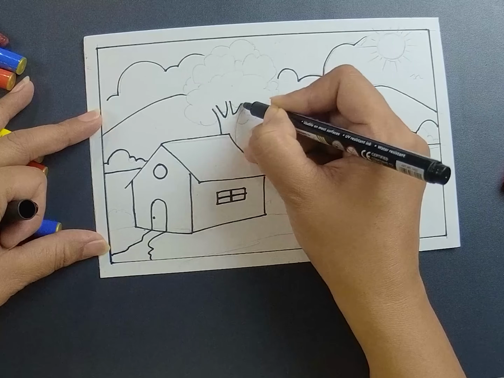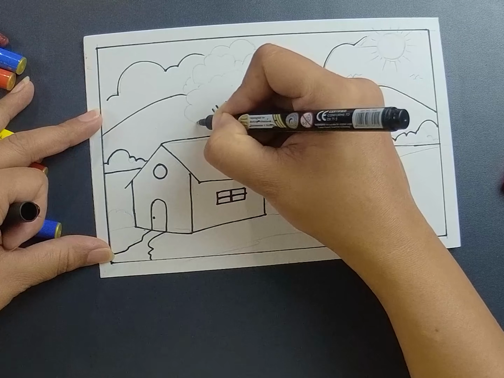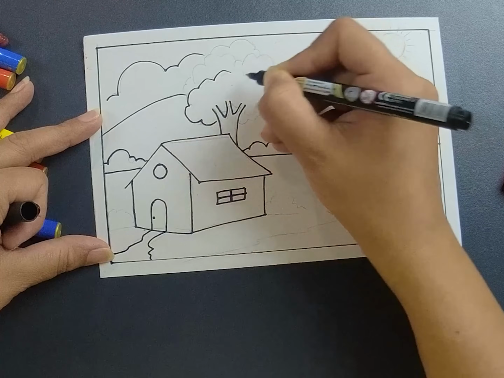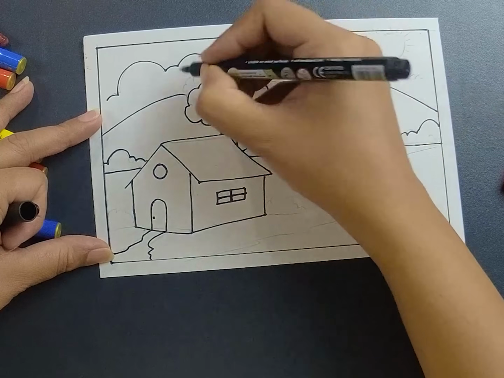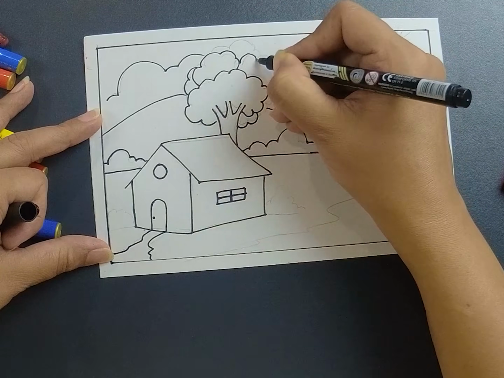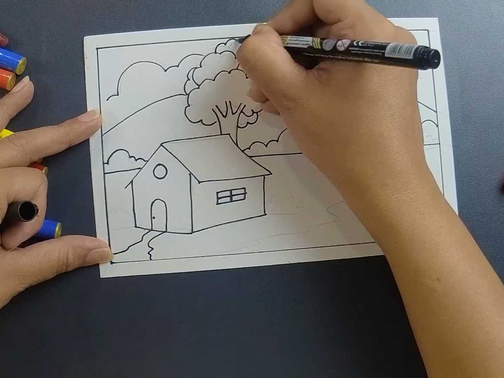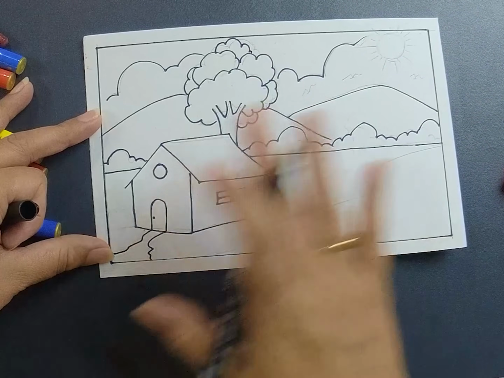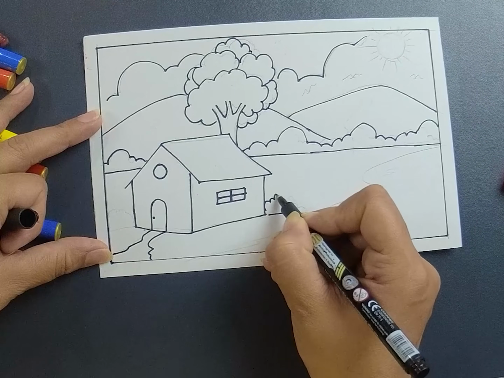Okay, to start with it, I'm just making a scene. You have to first of all create a landscape, any landscape. I'm making a tree here. I'm making the upper part of the tree. So we will be creating any landscape. You can also change a landscape with your choice. So it's up to you what you want to create. I've just created a simple landscape. Here I'll make some bushes.